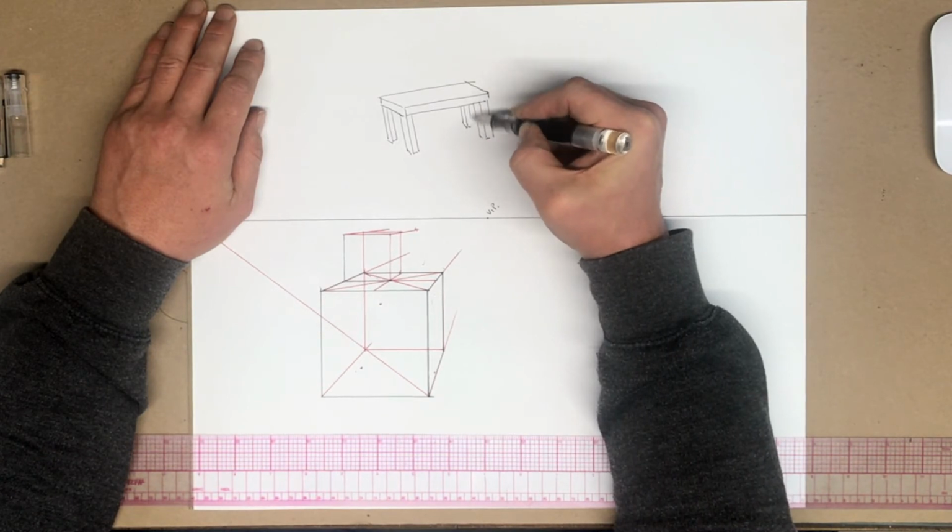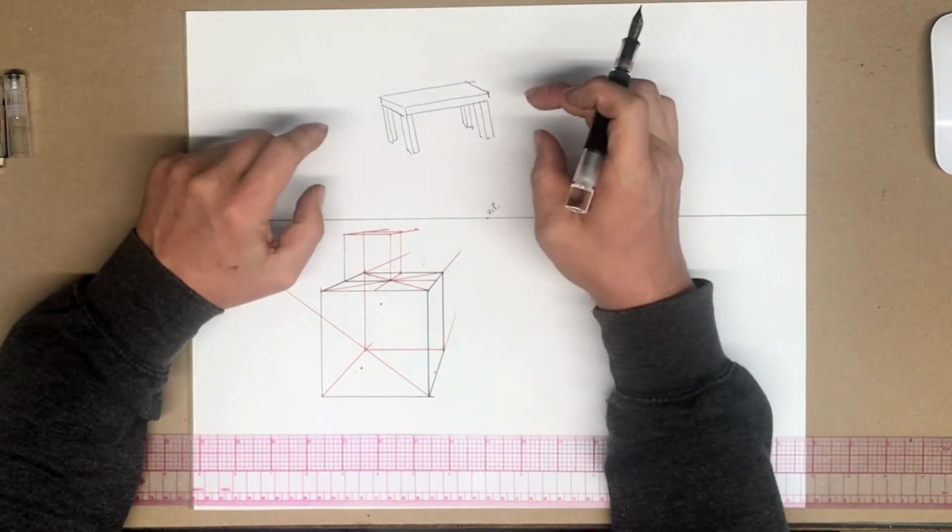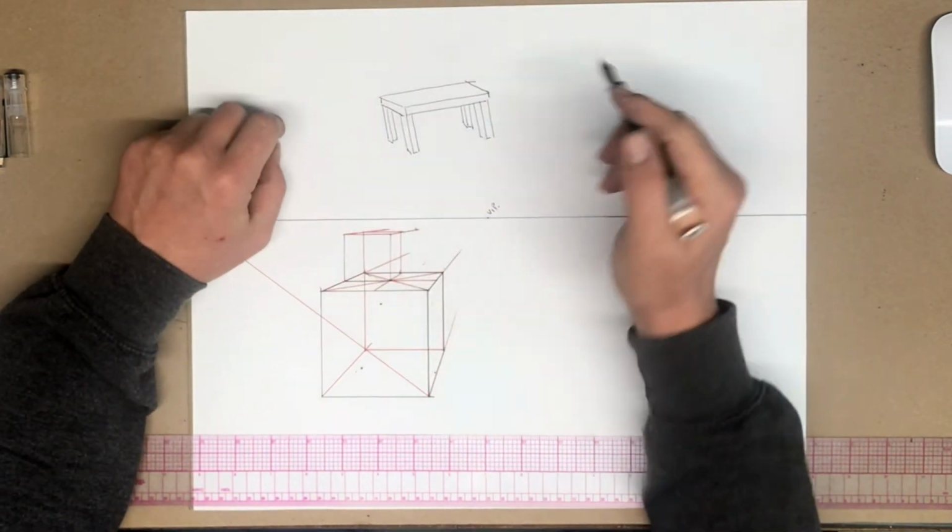Okay, I know this leg's not quite in the right place, but that's the idea, right? So basically, starting off with a flat box, a door, and then adding long tower boxes to it.